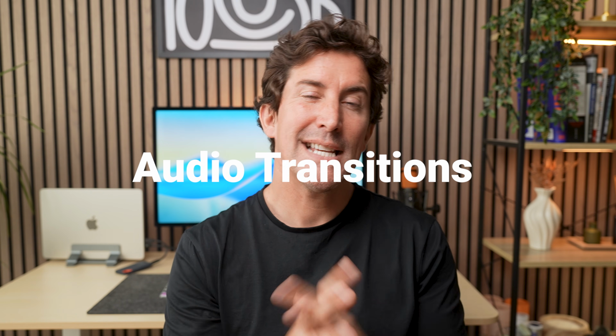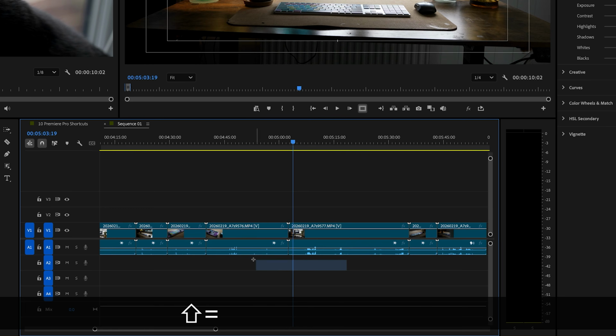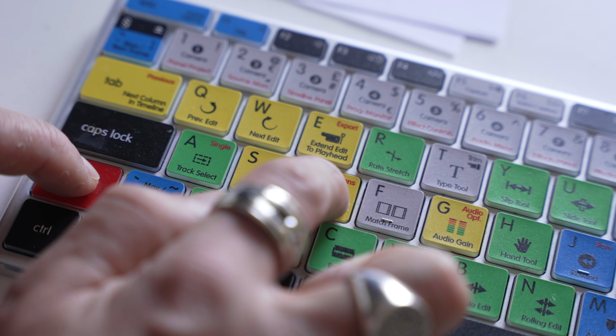Shortcut number 4, audio transitions. And this is using Shift plus D. If your audio cuts sound rough or awkward, this shortcut fixes that instantly. Normally, you'd drag audio transitions manually from the effects panel, but instead, highlight the cut points and press Shift plus D.